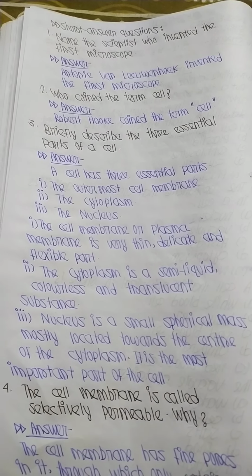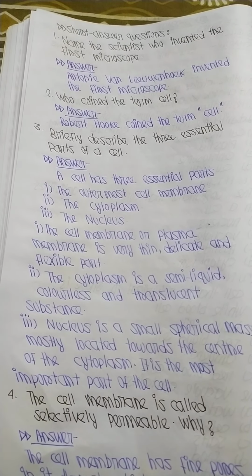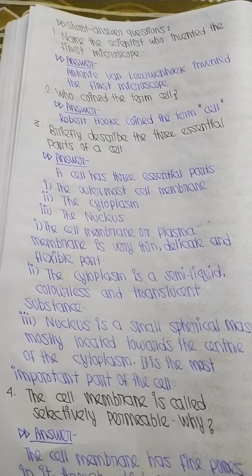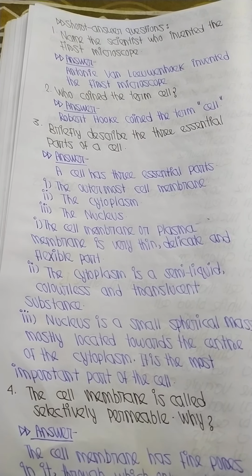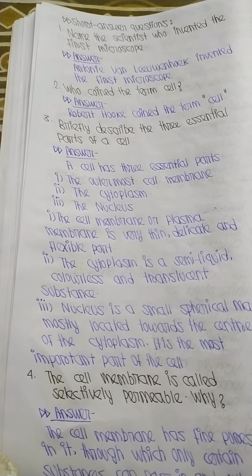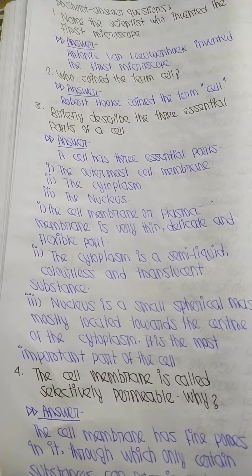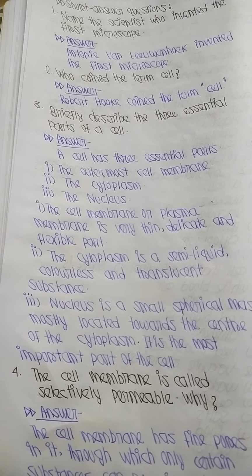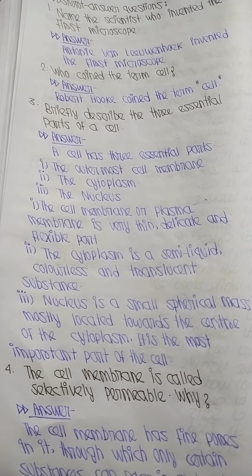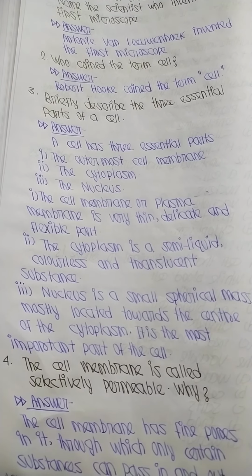You can see the spelling. Number 2, who coined the term cell? Robert Hooke. Robert Hooke coined the term cell. Number 3, briefly describe the 3 essential parts of a cell. Answer, a cell has 3 essential parts. Number 1, the outermost cell membrane. Number 2, the cytoplasm. Number 3, the nucleus.